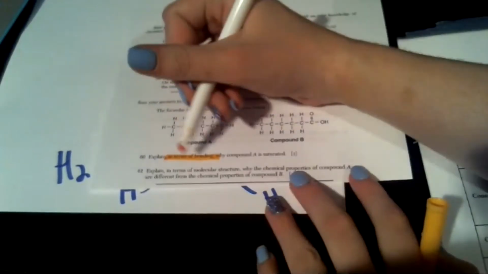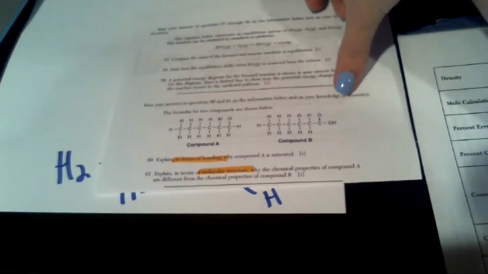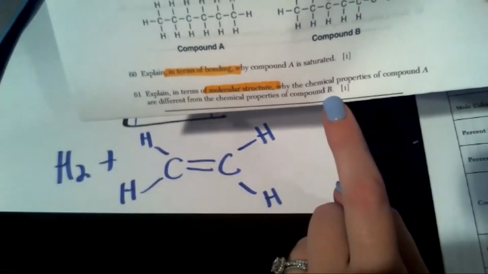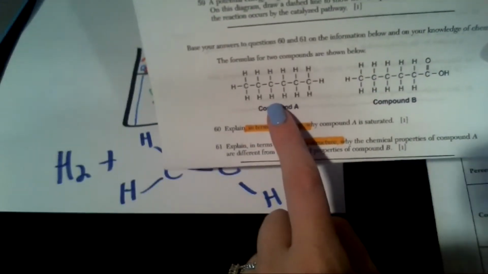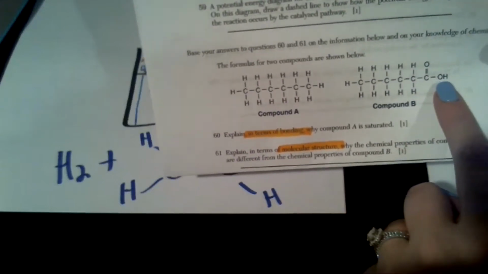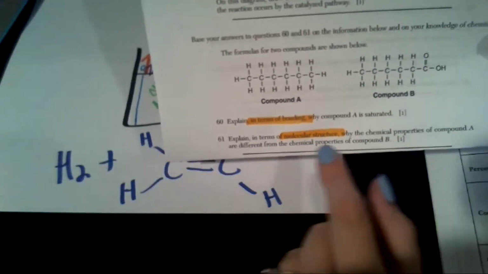Explain in terms of molecular structure, as in you have to talk about structure, why the chemical properties of compound A are different from the chemical properties of compound B. So you have to talk about structure. Compound B contains oxygen. Compound A does not. Compound B is an acid with the COOH group. Compound A is not an acid. Compound B has a functional group. Compound A does not. Something to that effect, where you are talking about the structure.